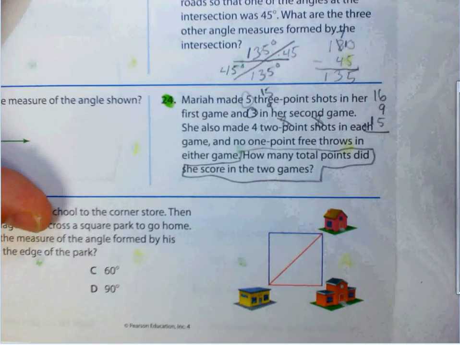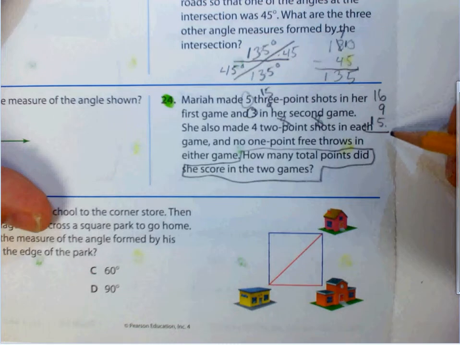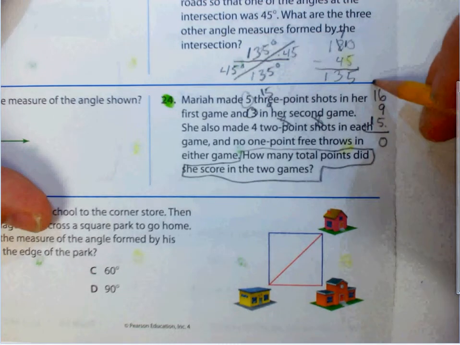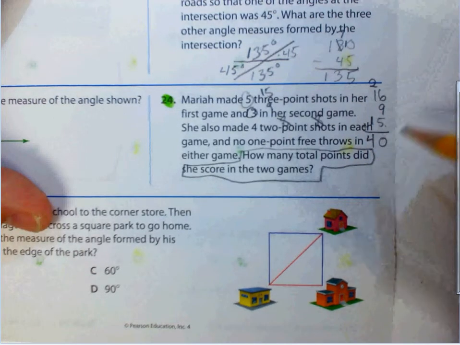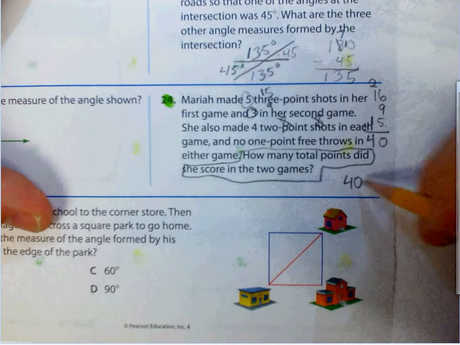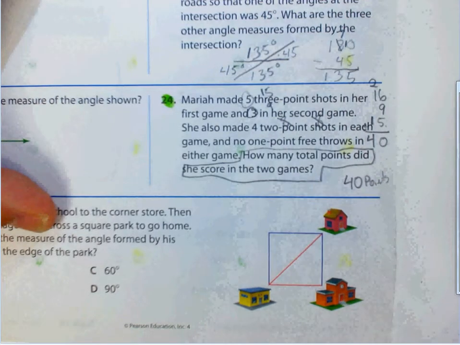I have an addition problem. So 9 and 5 is 14, another 6 would be 20. And 2, 1, and 1 is 4. So that means 40 points in the 2 games. 40 points. Okay, the last problem right there.